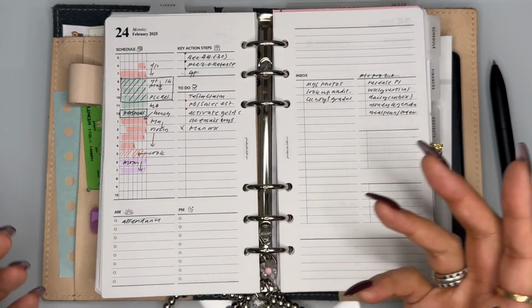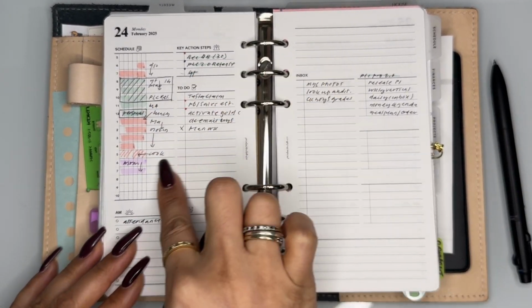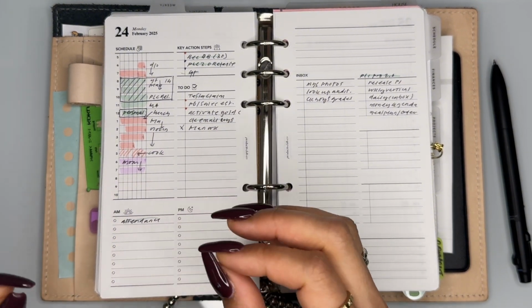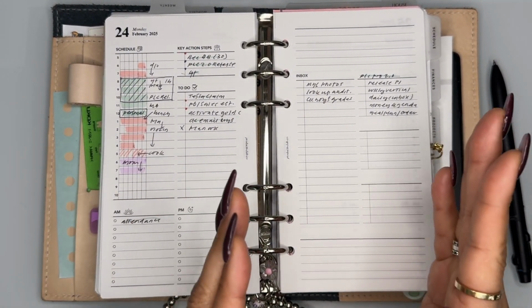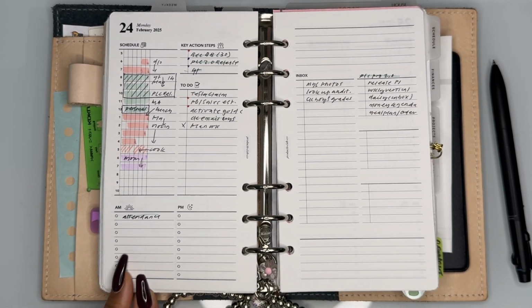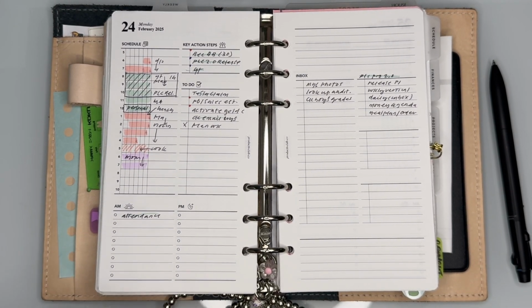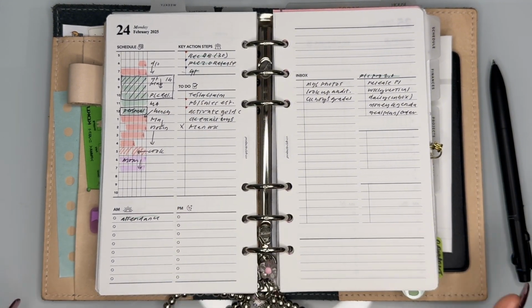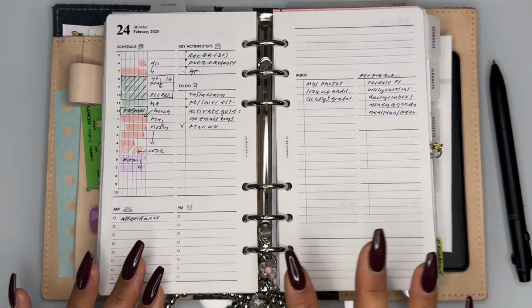Or I was answering texts, even though I don't have any answering texts on here, and that text was something that was on fire and I needed to get to it. And it took me 2 hours to get it done. I will write that down here. So that way I am always constantly confronting myself if there's something that didn't get done.